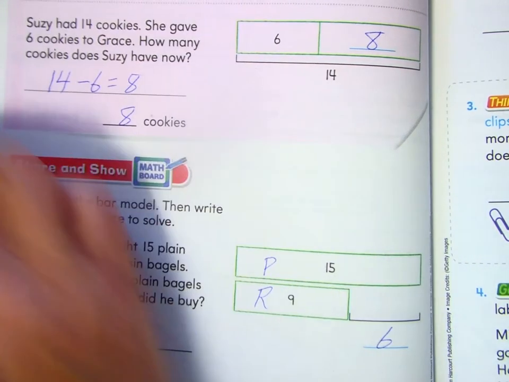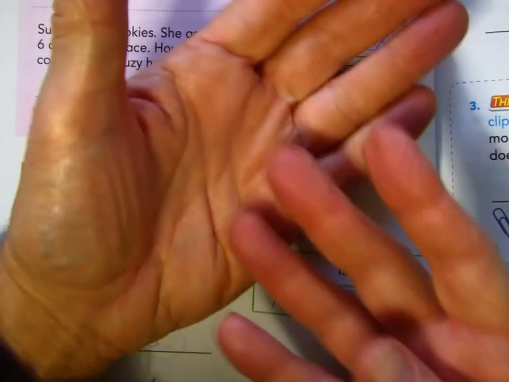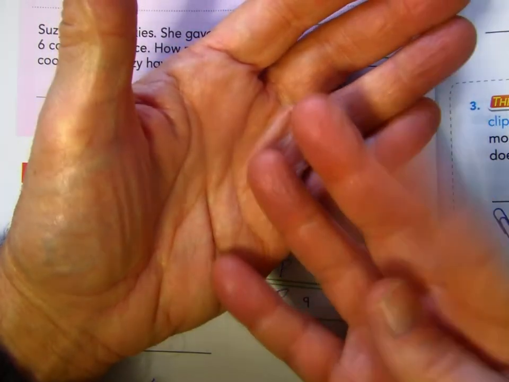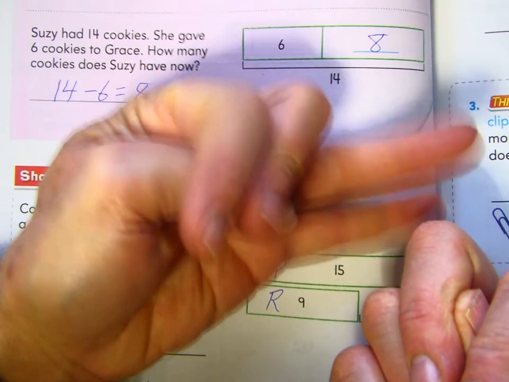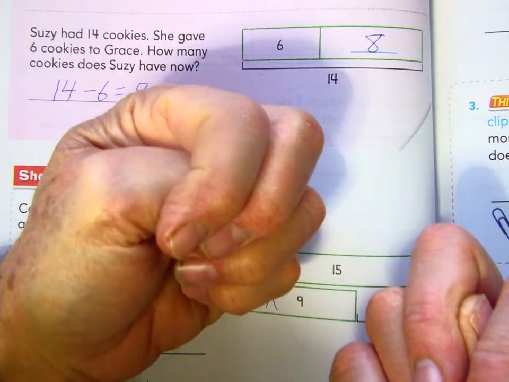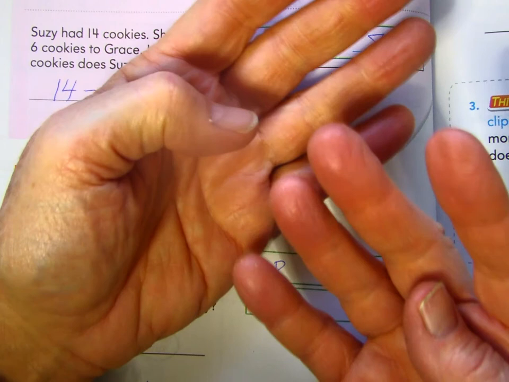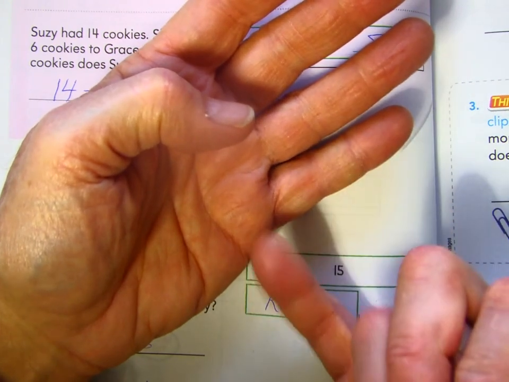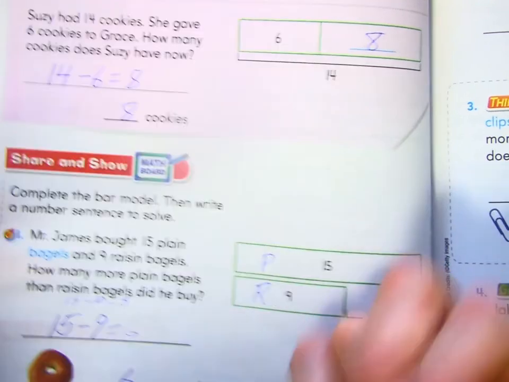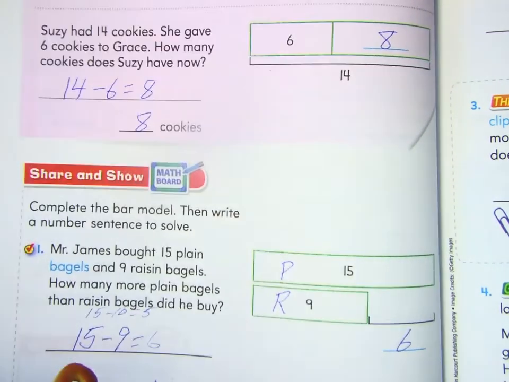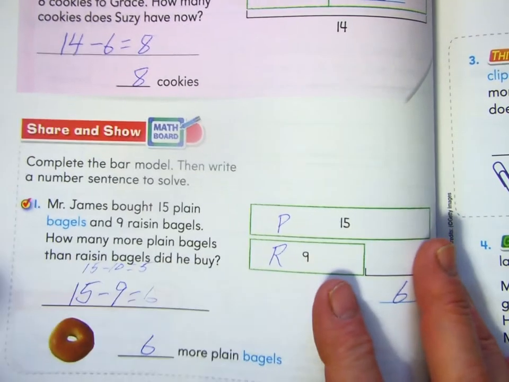Or you could do this too. 15 take away 9. Ready? Count backwards. 14, 13, 12, 11, 10, 9, 8, 7, 6. En español, 15, 14, 13, 12, 11, 10, 9, 8, 7, 6. Got it? 6. Okay, otro lado.